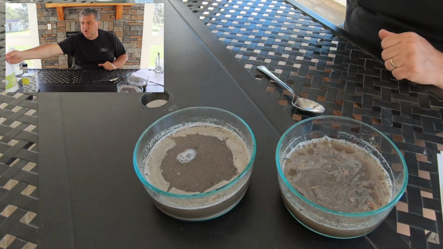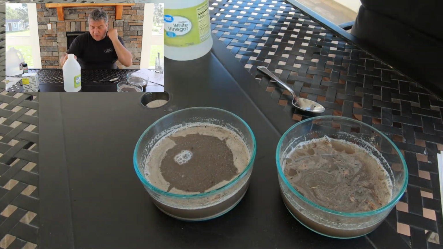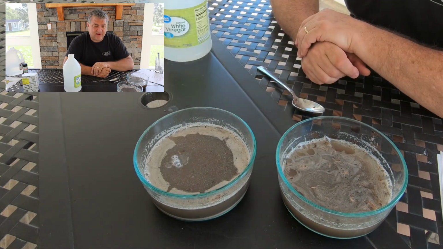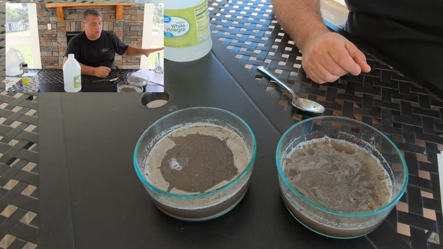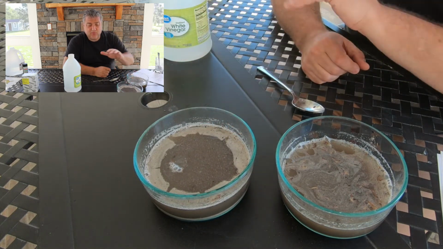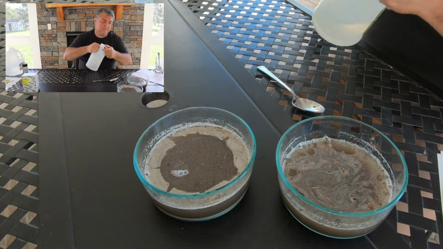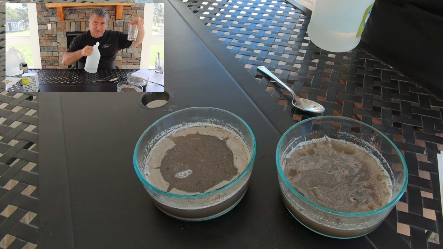Alright, now let's go with the vinegar. So had I gotten a reaction here, then what that would suggest is that our soil was, because I'm pouring an alkaline substance into it, more acidic. There's no reaction there, a very minor reaction. Nothing like we did when we poured it into this cup.